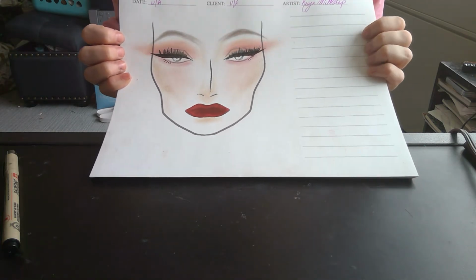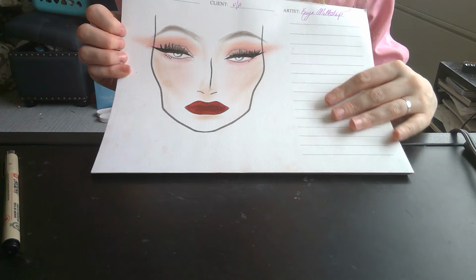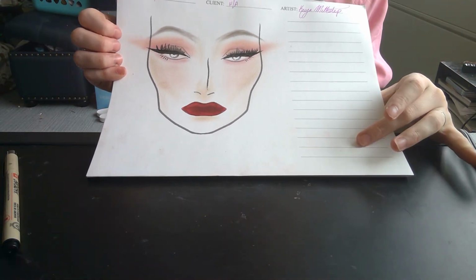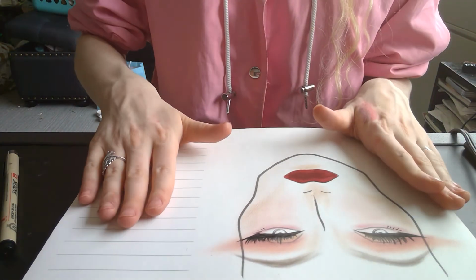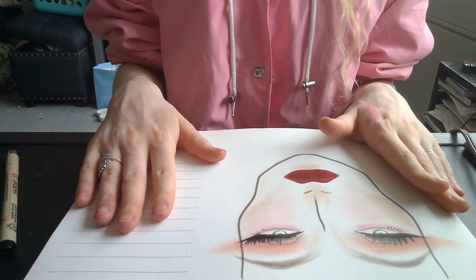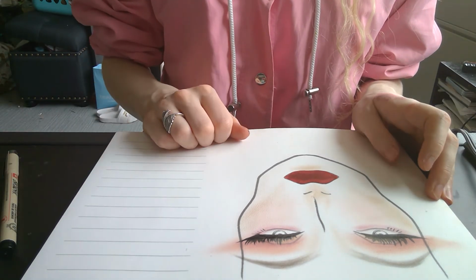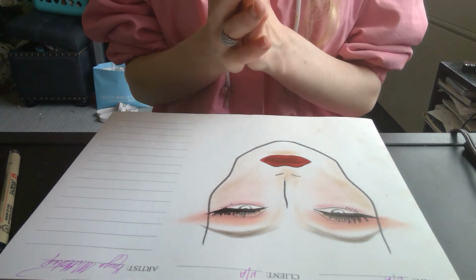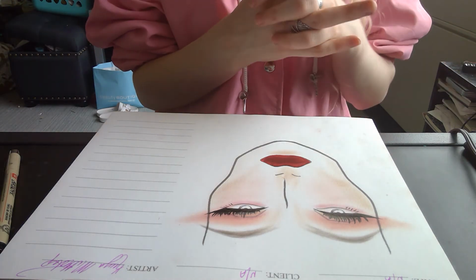As for the rest of the face chart, I just wanted to show you very quickly how to create your description box. Your description box is usually on the right-hand side of your model face. This is what I have been taught, and not a lot of makeup artists do this.